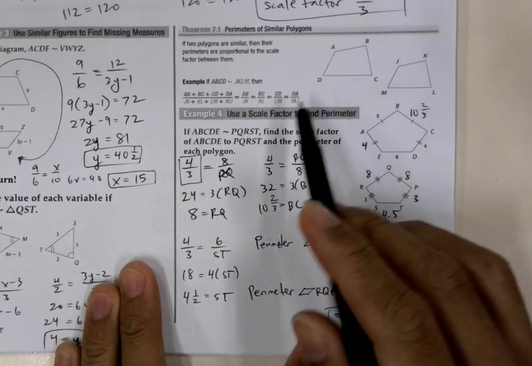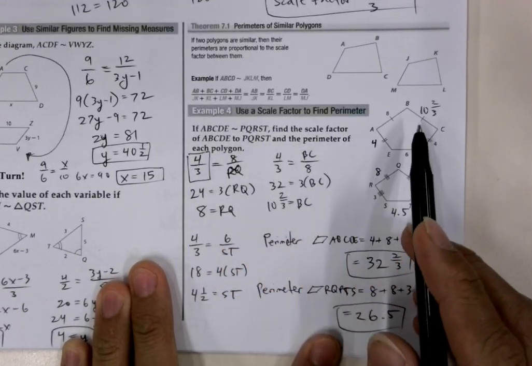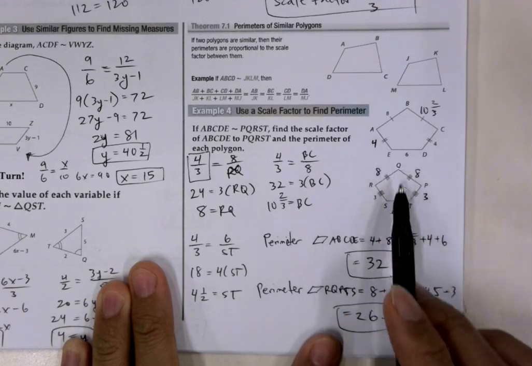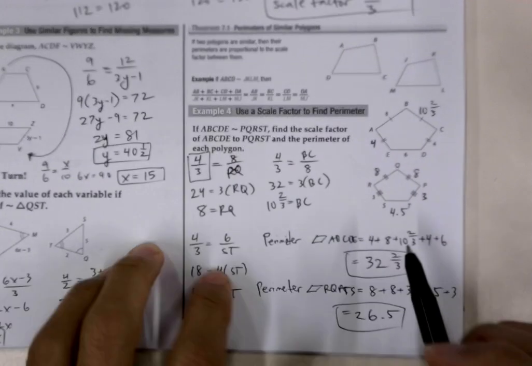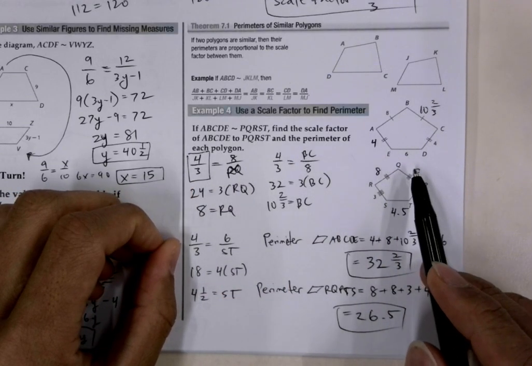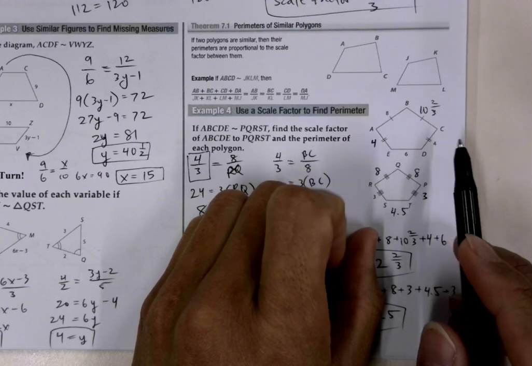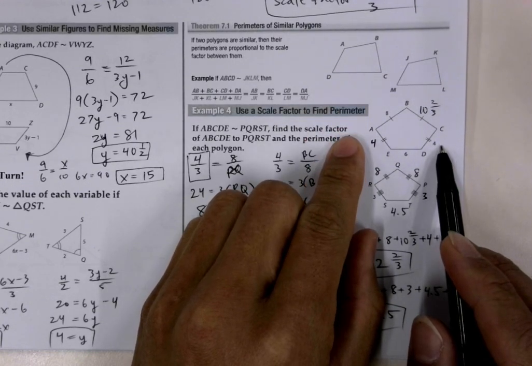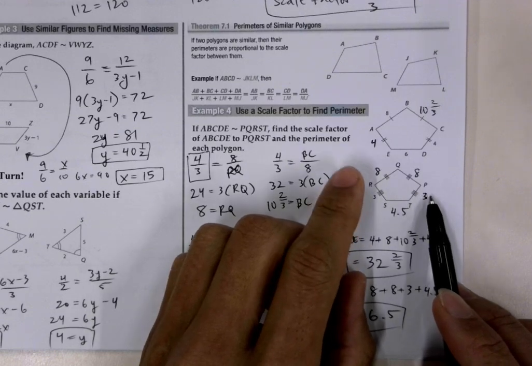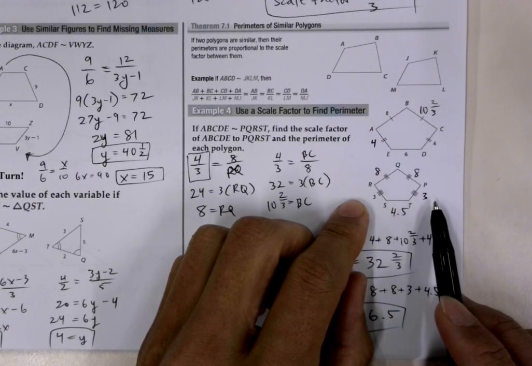Over here, what do we need to do? We need to find the scale factor of these two similar polygons, and then the perimeter of the polygon. So first of all, we have 4. And so these two sides are congruent. So we can say if this side's 4, then this side is 4. And then if this side is 3, then that means this side is 3, because these two sides are congruent as well, right?